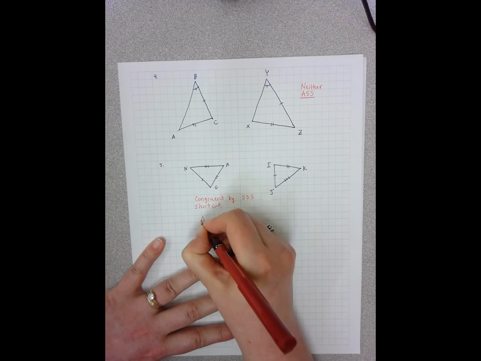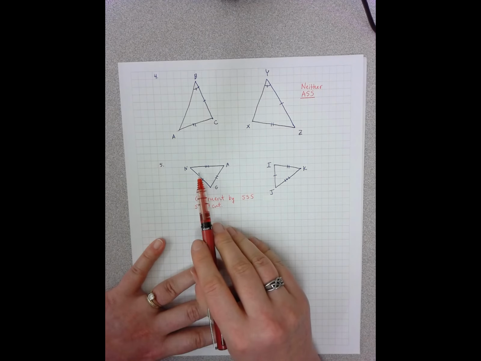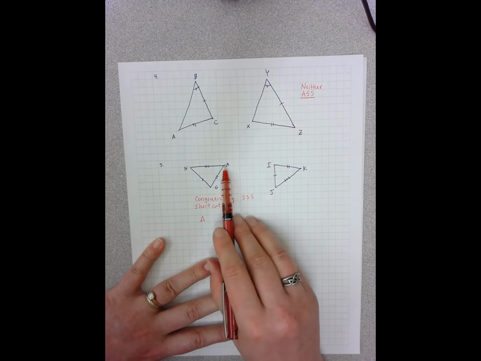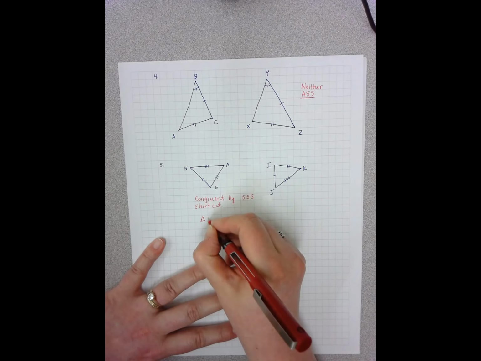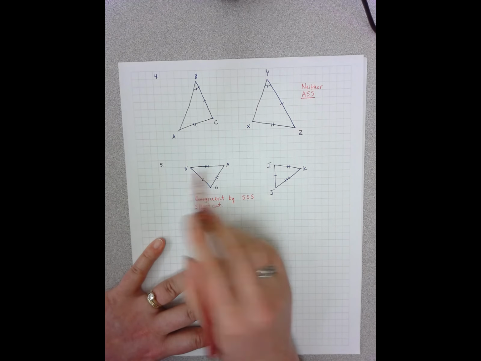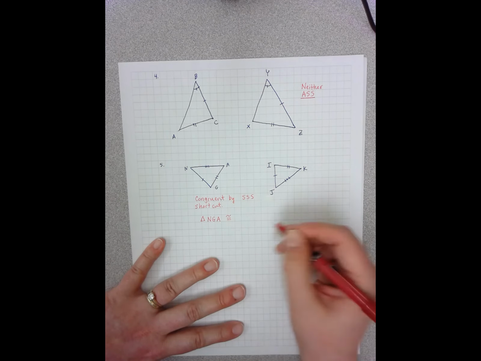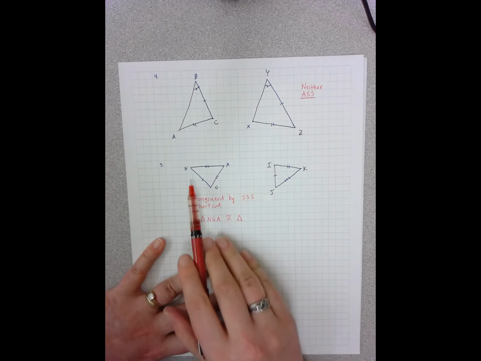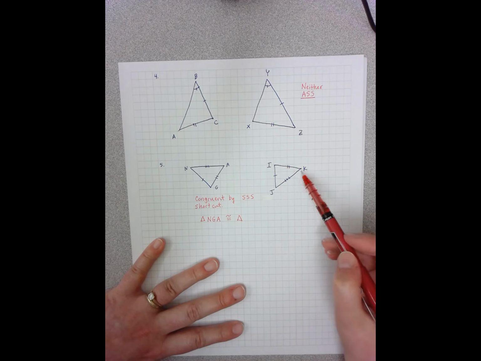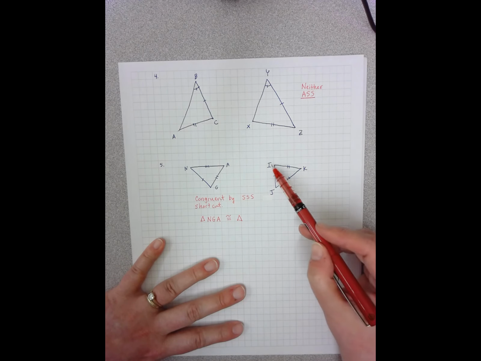And the triangles, I'm going to go in the order of 1, 2, 3. So N, G, A, 1 tick mark, 2 tick marks, 3 tick marks. And that's congruent to triangle, the 1 tick mark, and I'm going 1, 2, 3. So J, I, K.